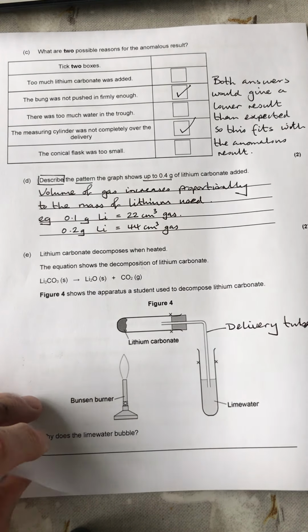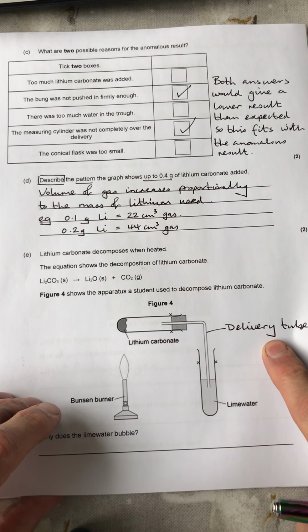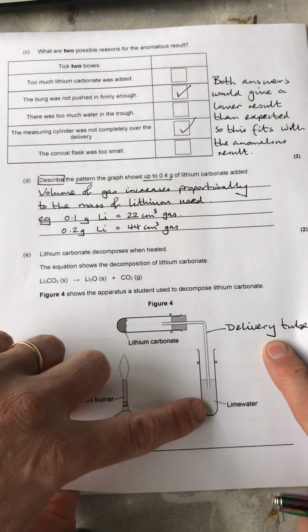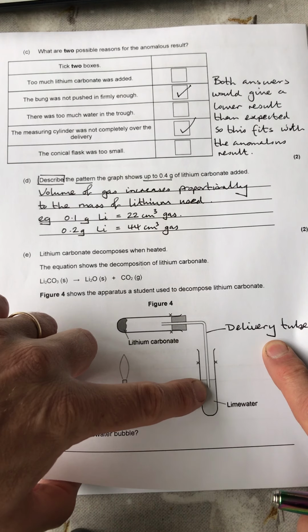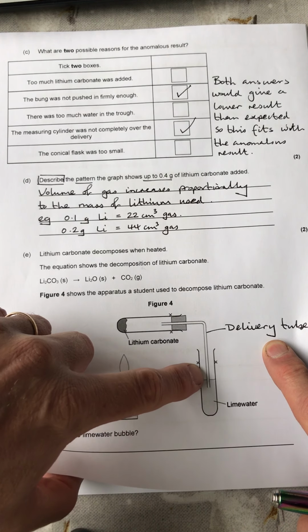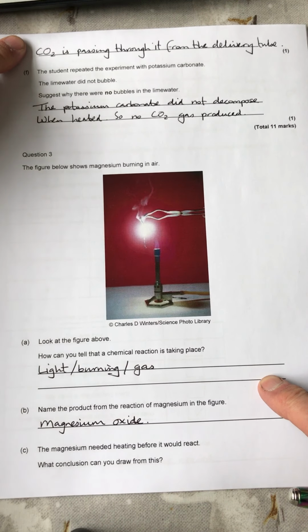Okay, next question. Why does the lime water bubble? I've labelled the delivery tube here because we need to know that. The reason the lime water bubbles is because carbon dioxide from this reaction passes through the delivery tube and bubbles out here. Okay, so I've written that up the top here.